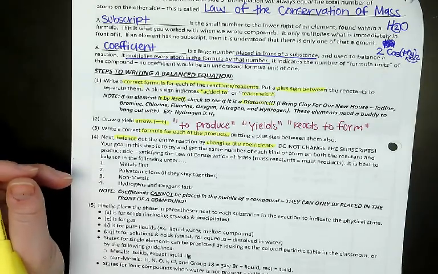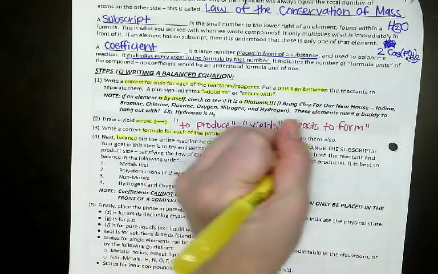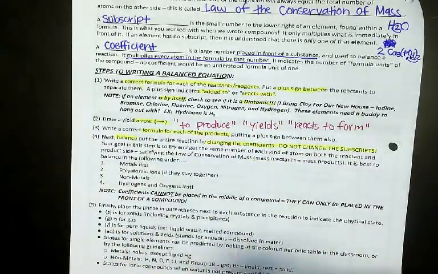Now it says do not change the subscripts. Can we ever change a subscript? No. You change a subscript, you change the compound. We can only put the numbers in front. Okay? This is what it means by balancing. Your goal in this step is to try to get the same number of each kind of atom on both the reactant and product side. I want 2 hydrogens in my reactant, I want 2 in my product. So I'm going to put a 2 in my product in front of that compound to make 2 hydrogens.